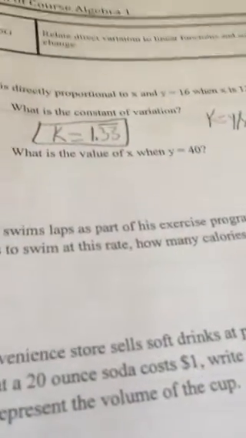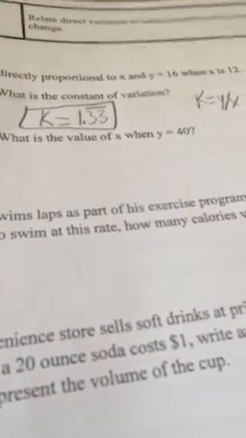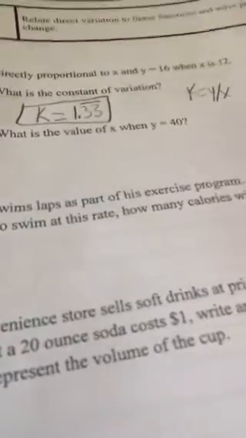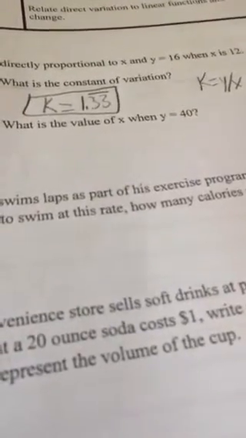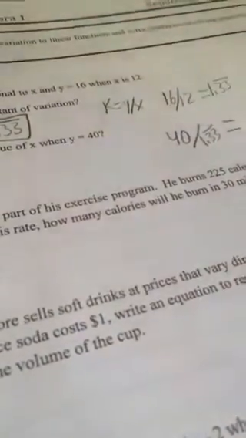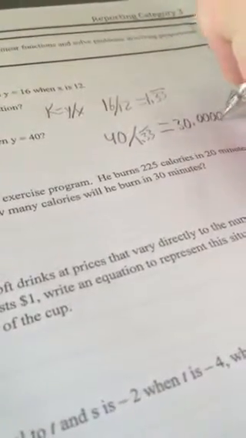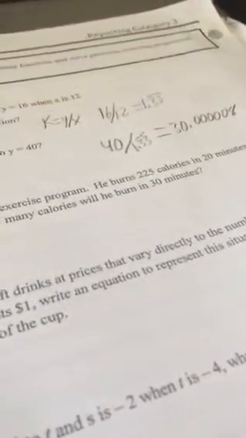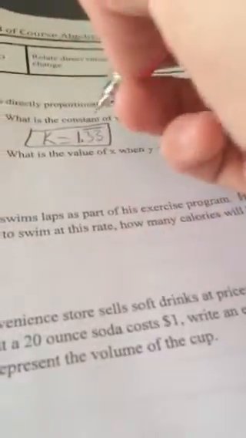Alright. So now we are going to try to find the value of x when y equals 40. So what do we do from there? 40 divided by 1.3 repeating. And 40 divided by 1.3 repeating is 30.0000008. Yes, it is a lot of zeros, but that is the correct answer of this equation right here. So what is the value of x when y equals 40? 30.0000008.